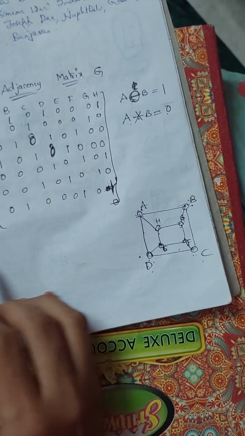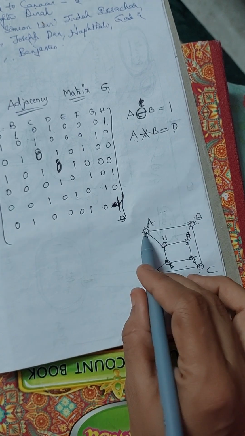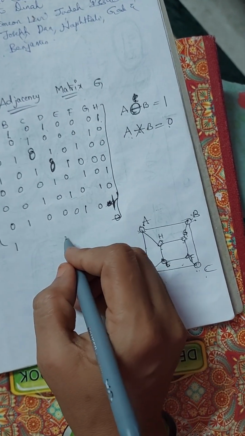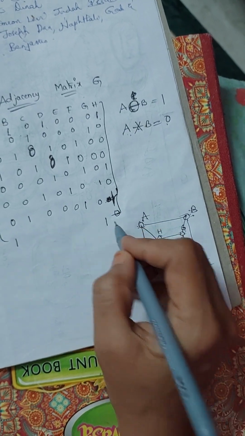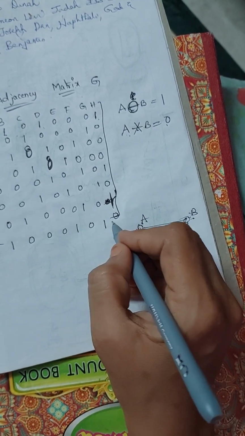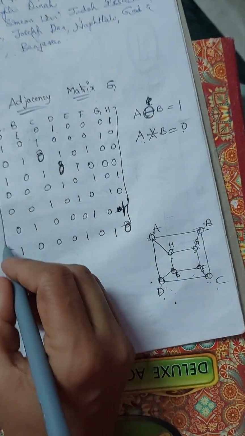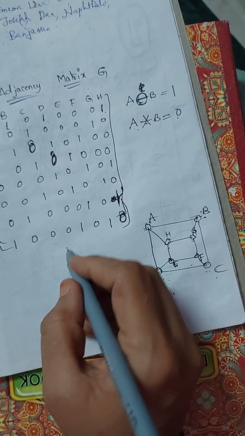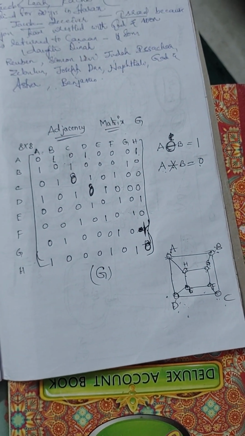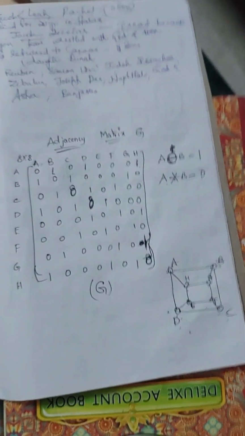Next, the last one is H. H is mapped with A, G, E. So remaining all are zeros. So this is the adjacency matrix for the given graph G.